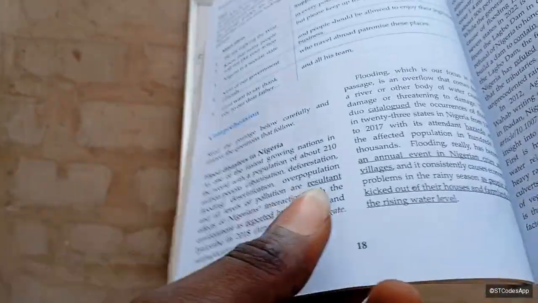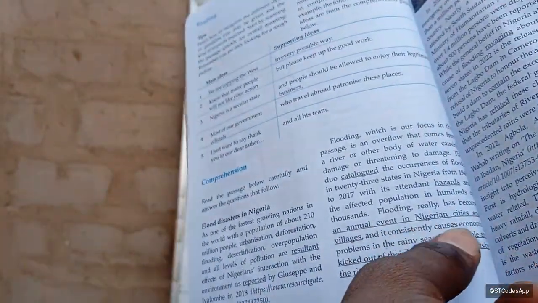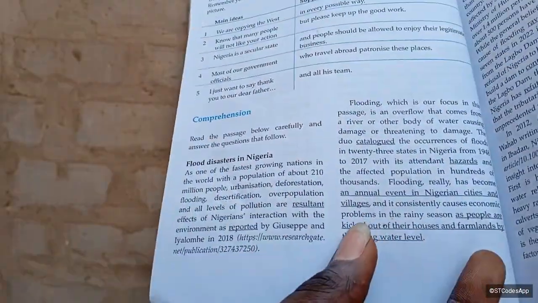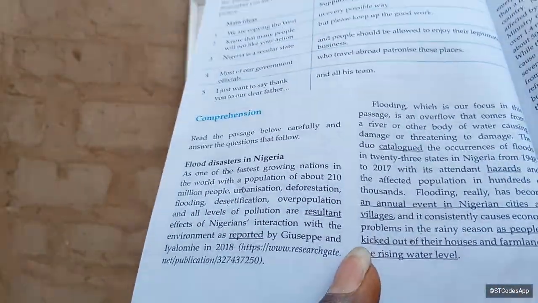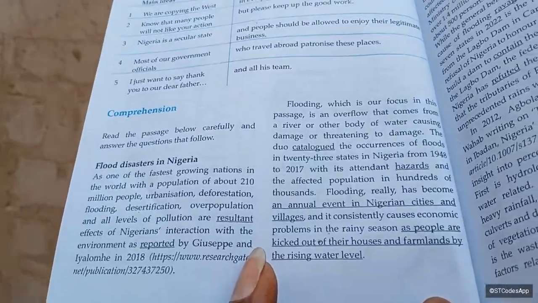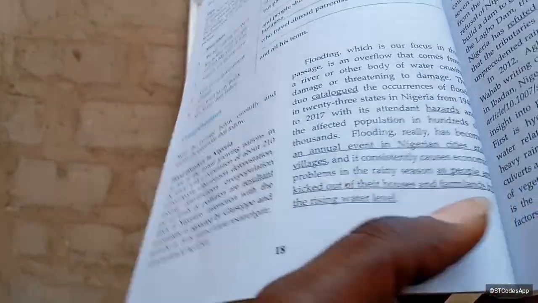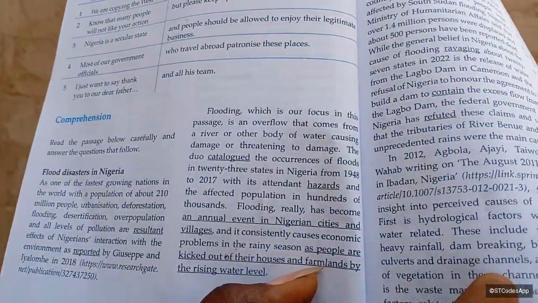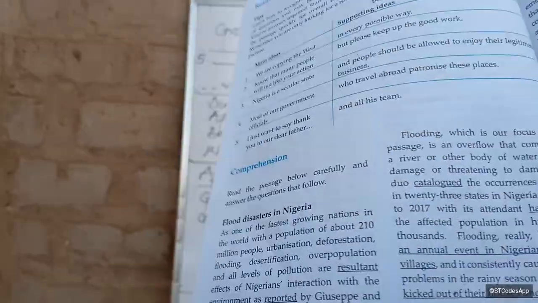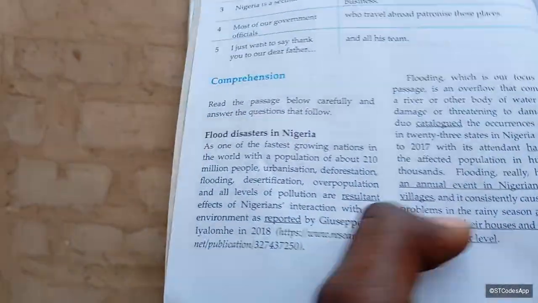Let's see if it's a phrase or a clause. In "an annual event in Nigerian cities and villages", there is no verb at all. So it's going to be a noun phrase, yes. As long as it is a phrase, and because it's coming after the verb, it's going to be the object of the verb. Which verb here?